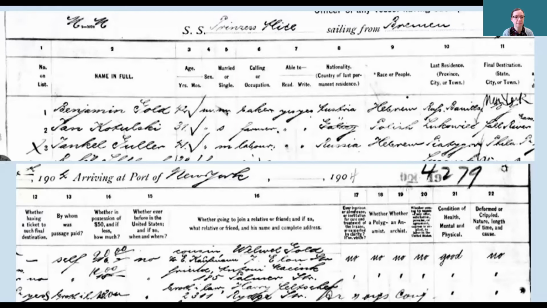So we're going to look at the individual that is number 2 on this list. So we have a 31-year-old single man named Jan Kotulski. He's a farmer. He can read and write. He is from Galicia, which we know was part of the Austro-Hungarian Empire, and he's Polish. His last residence was in Lukovic, which is in Poland. It's in the south of Poland.